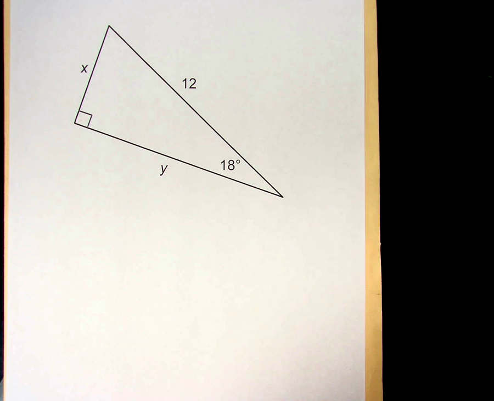In this video, we're going to learn how to solve for missing side lengths in a right triangle. We're going to be able to use a calculator to do this. First of all, I want to talk a little bit about the calculator.